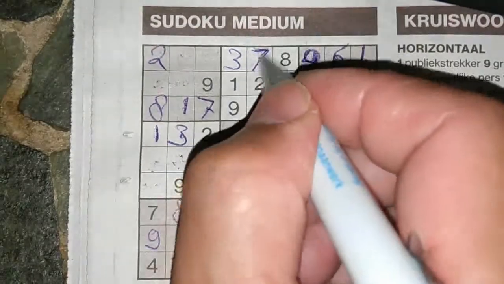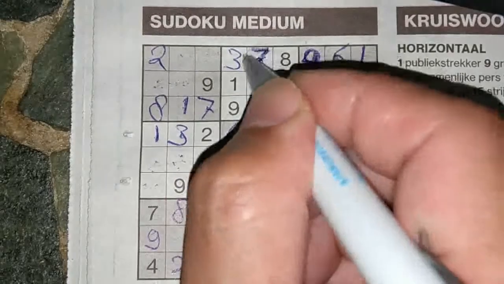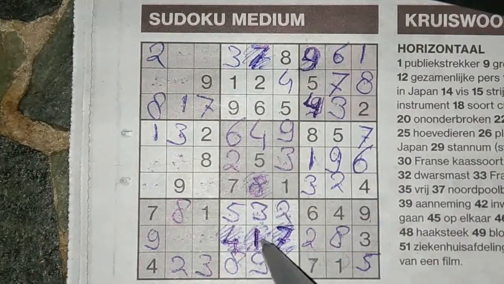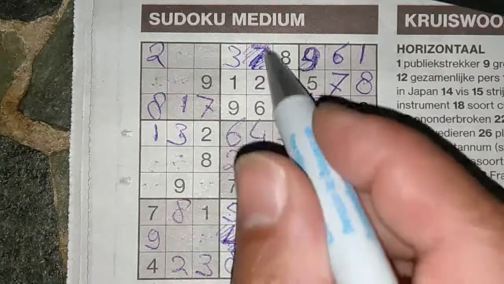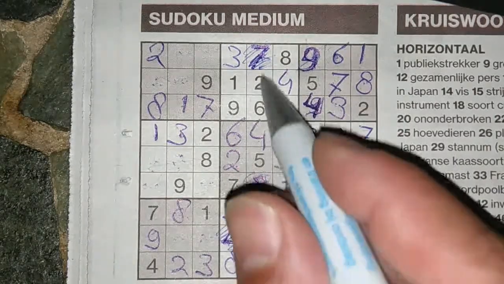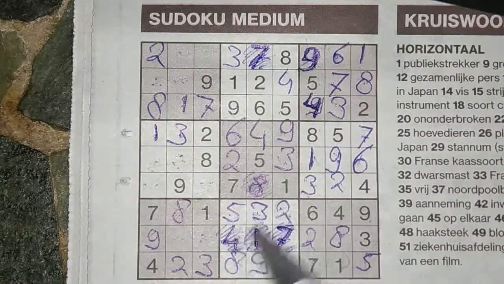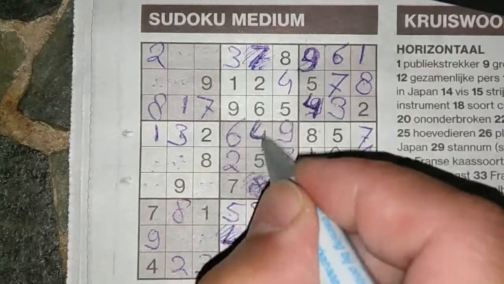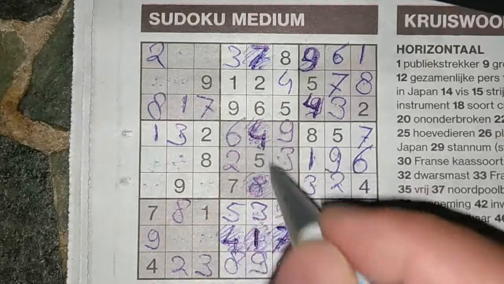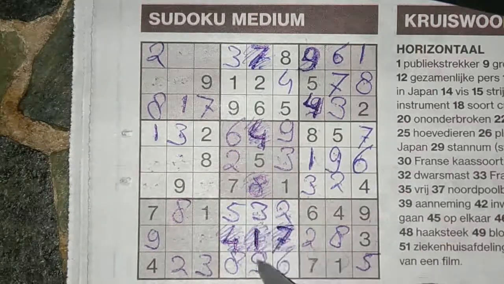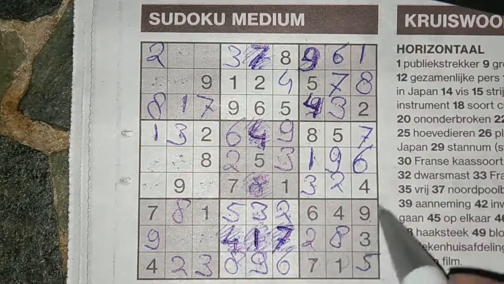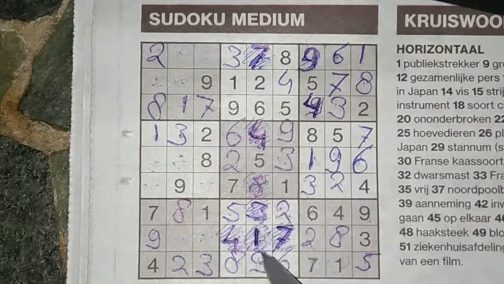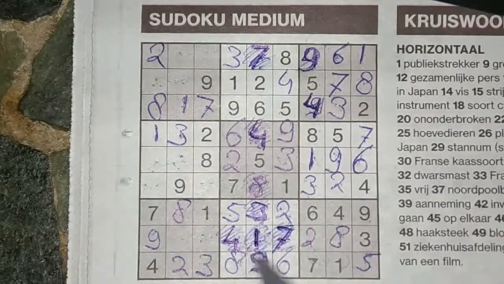So this is also correct. This is also correct. The 4 cannot be put there, so the 4 must be here, correct. Then 3 numbers left, 3 and 9, 9 there, 3, also correct, 9, also correct.